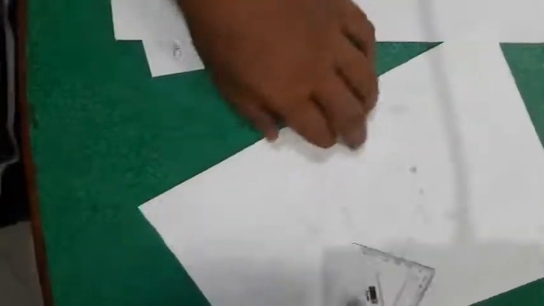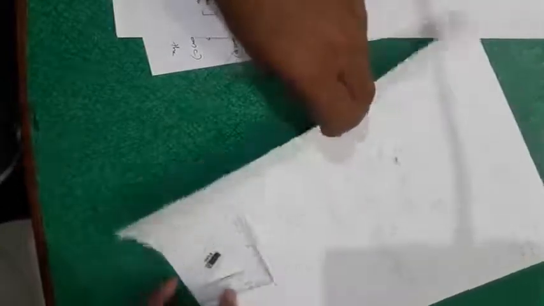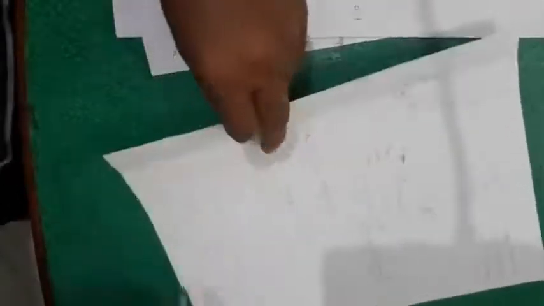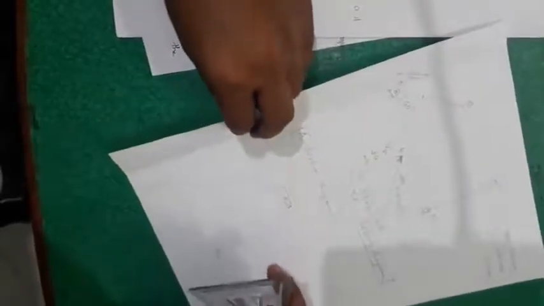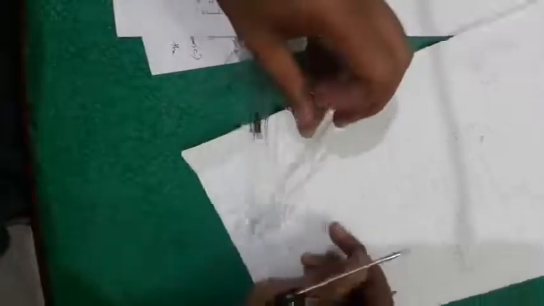Okay, now we have drawn parallel to the link AB. Now we know the value of the centripetal acceleration which we got from here, which is 55.1 meter per second square. So the magnitude and the direction for centripetal acceleration is given. We know it. We have calculated it.